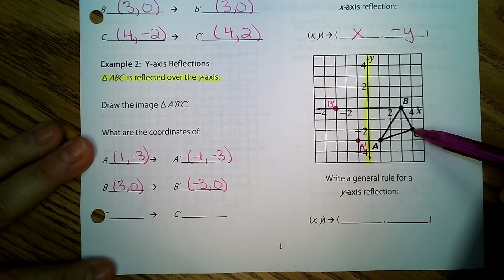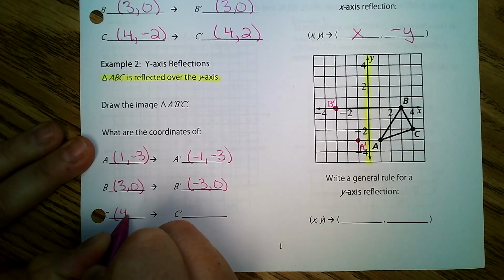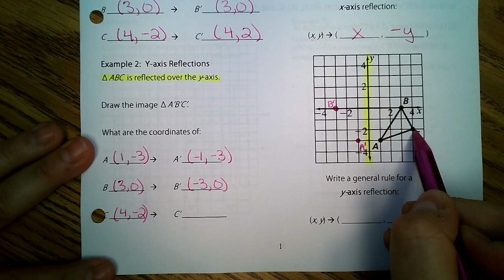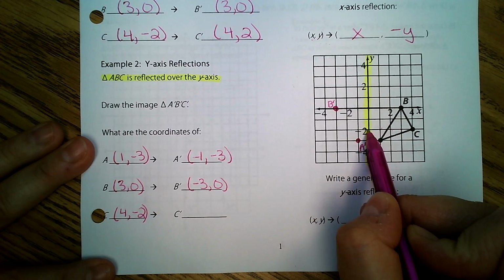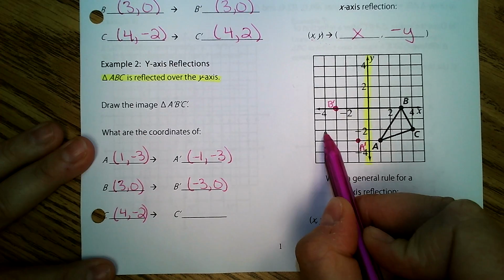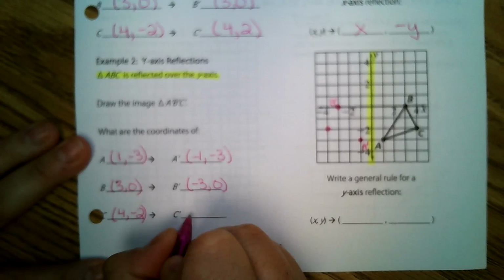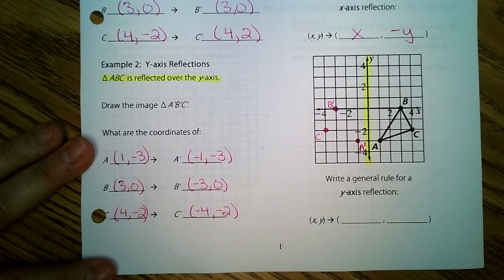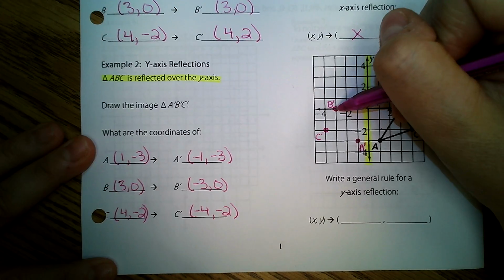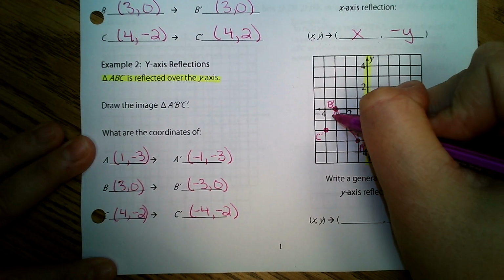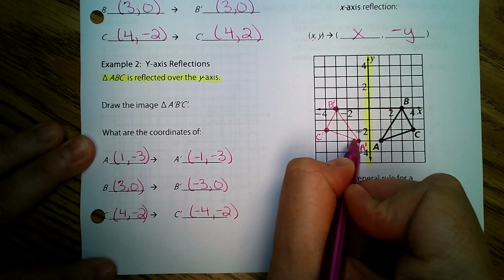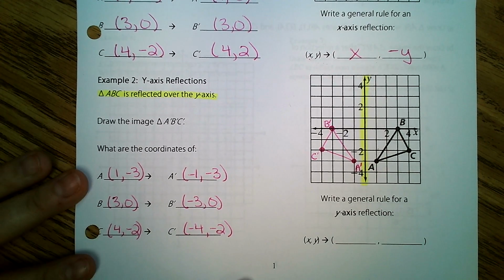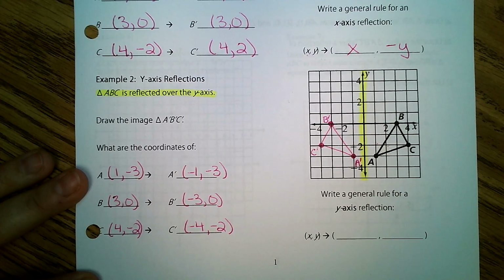Finally, we're looking at point C. It is 4 units to the right of the line of reflection at 4, -2. To flip it across the y-axis, we want to move it 4 units to the left, which would be -4, -2. If we connect our dots, we're going to see that we have a congruent triangle that's been reflected across the y-axis. Same size, same shape, but it's been flipped.